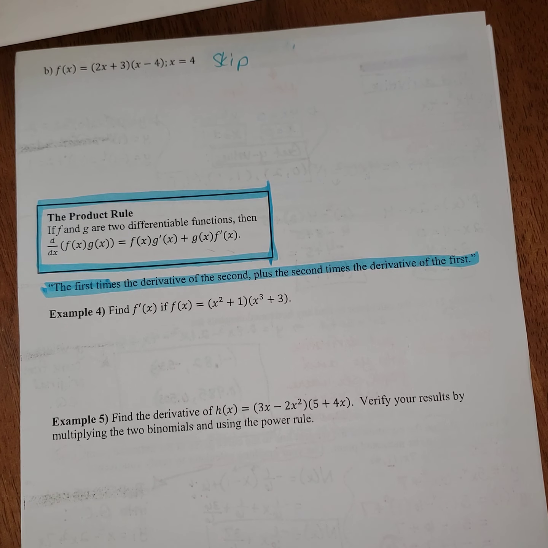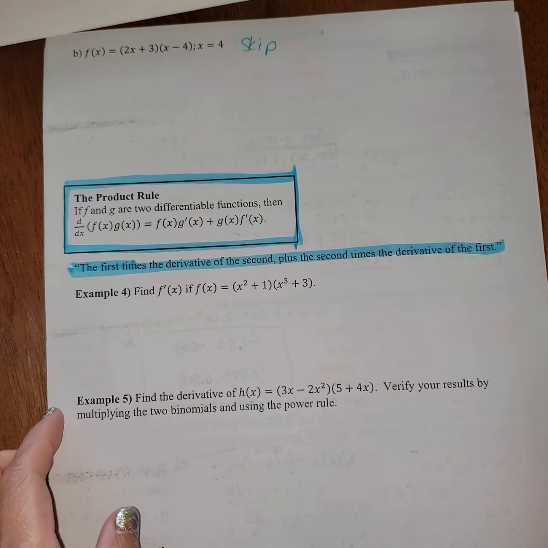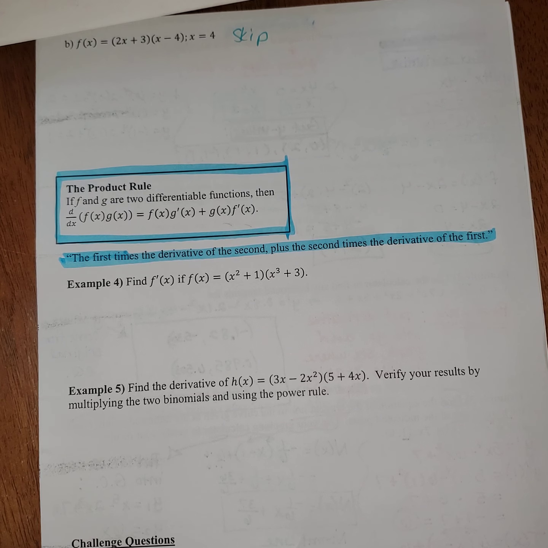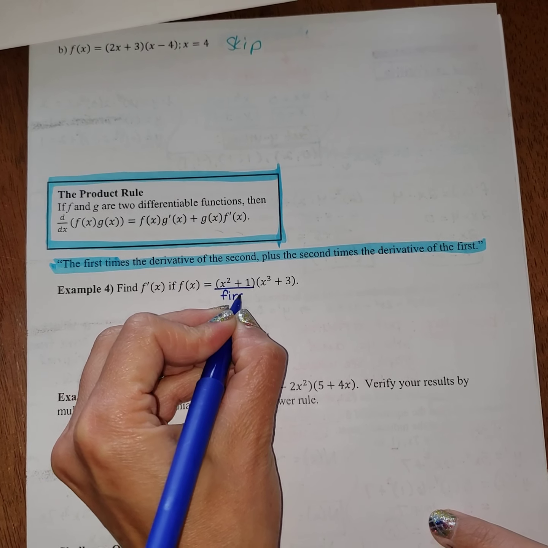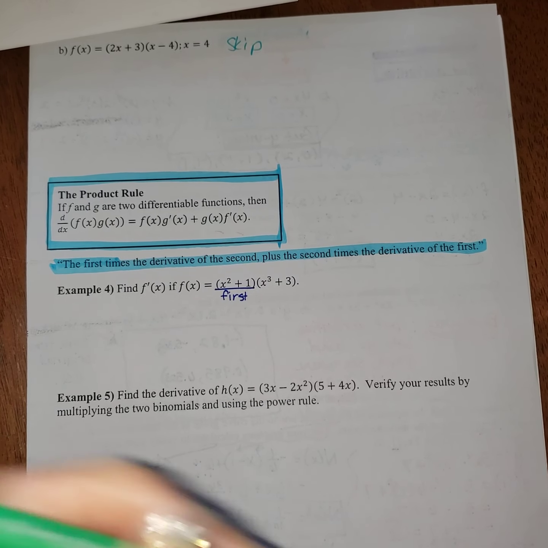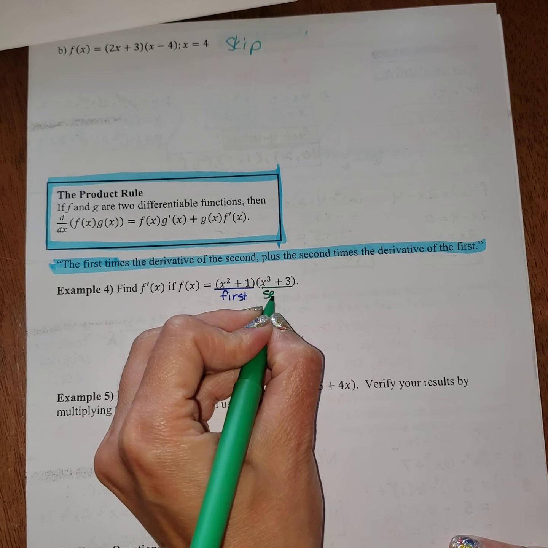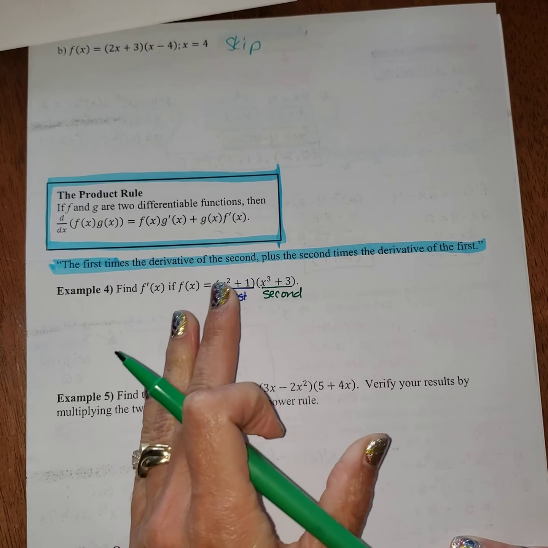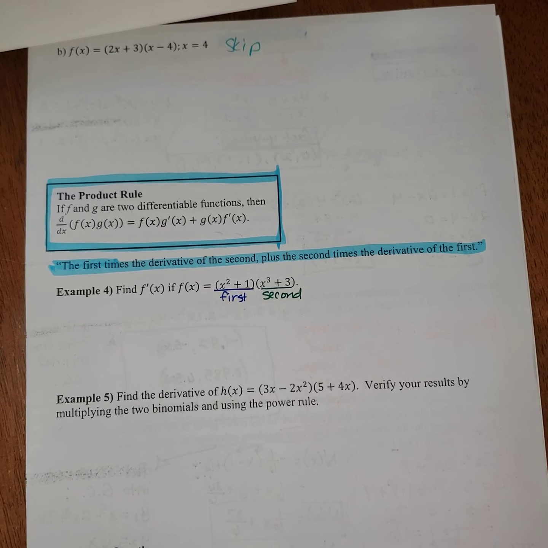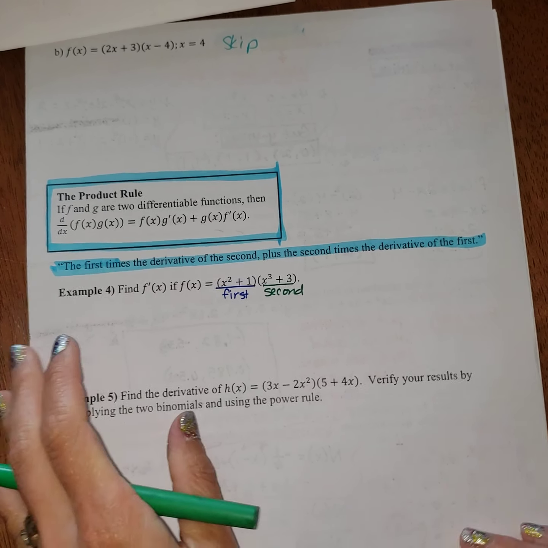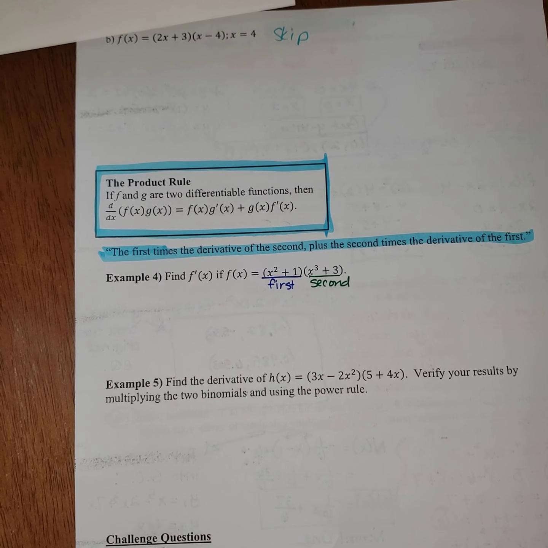Okay, so let's try it out. We're going to find f prime of x, so the derivative of f of x, and it is x squared plus 1 times x cubed plus 3. So there's technically two functions in one here. So we'll let this one be the first one, and we'll let this one be the second one, because they're being multiplied together. We're going to use the product rule on it. Okay. So let's find the derivative and let's use that product rule.